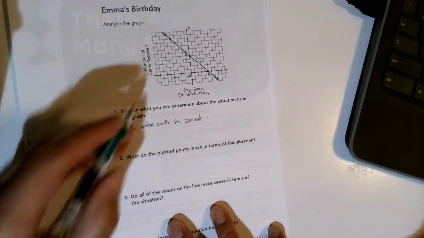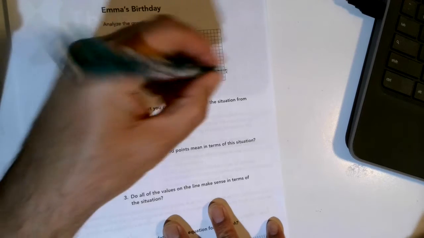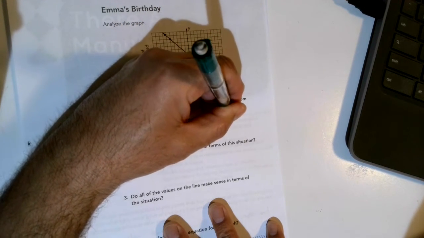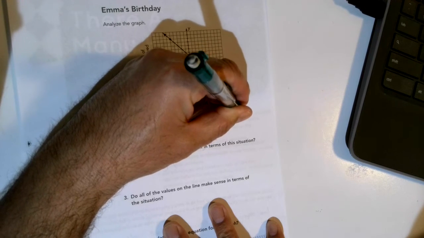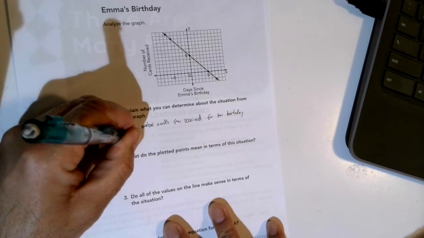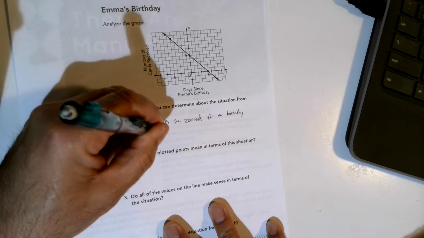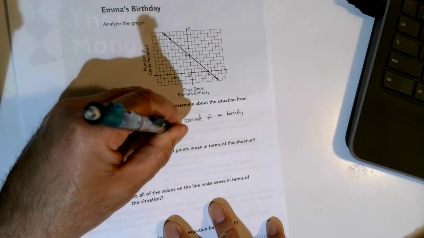Number of cards she received for her birthday. It also says the days since her birthday.